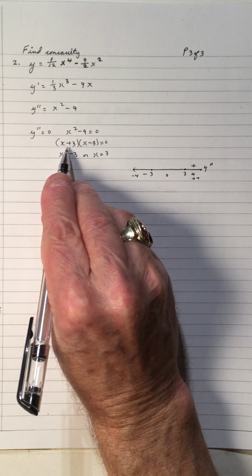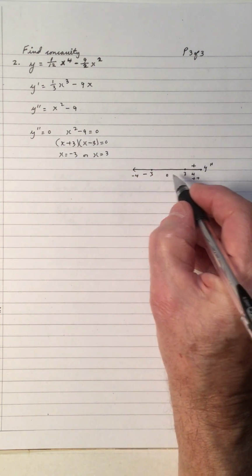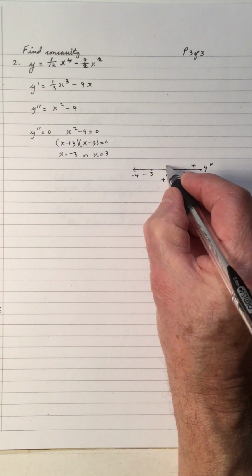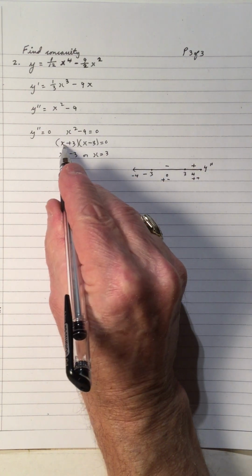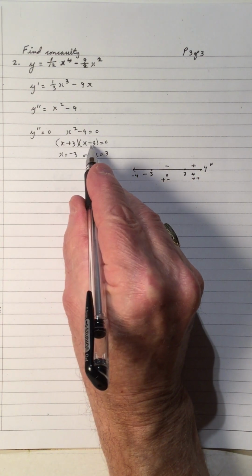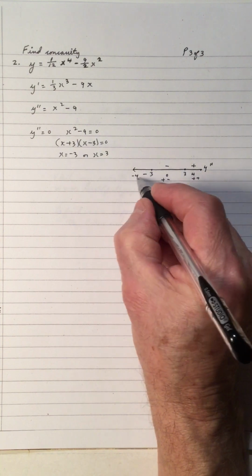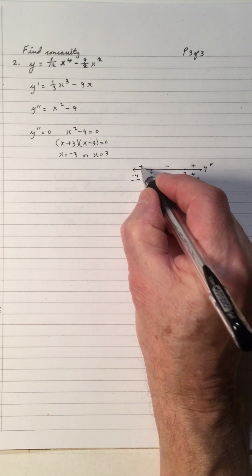Put a 0 here, we get a plus. Put a 0 here, we get a minus. So a plus and a minus product is a minus. Put a negative 4 here is negative. Negative 4 here is negative. And a negative times a negative is a positive.